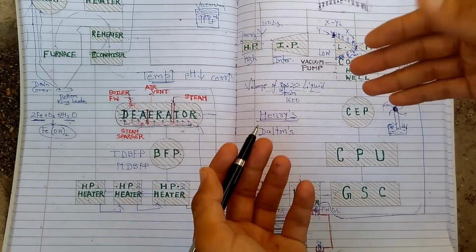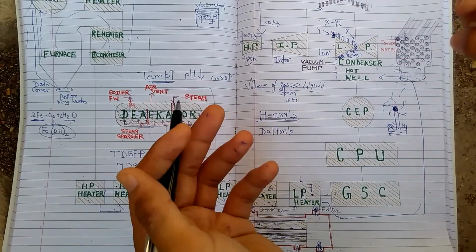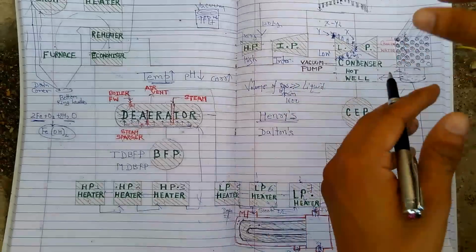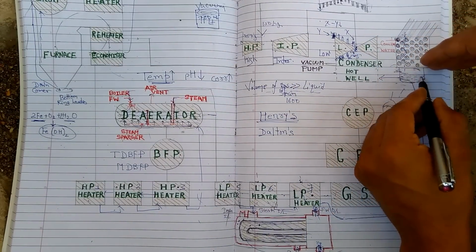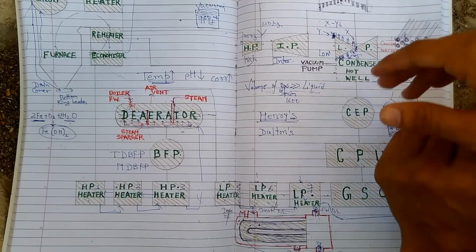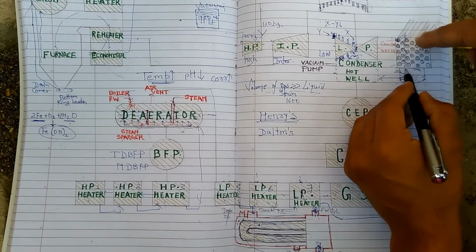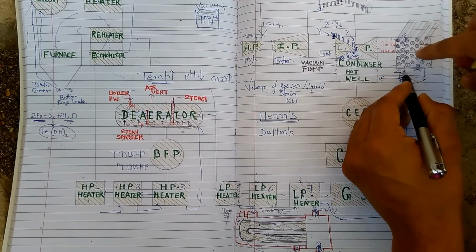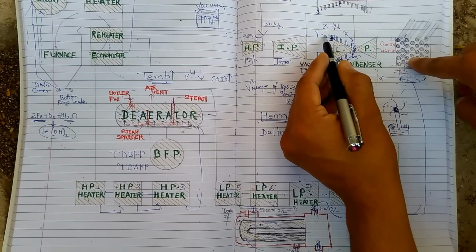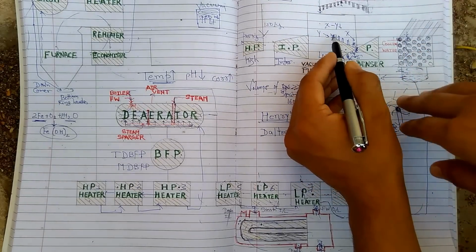Now there may be chances that some non-condensable gases have ingressed in the condenser, and that has not been condensed, and that will not come at the bottom part of this hot well. It will remain in this upper section, and it will kill the vacuum. And if it kills the vacuum, then my value of y will increase.